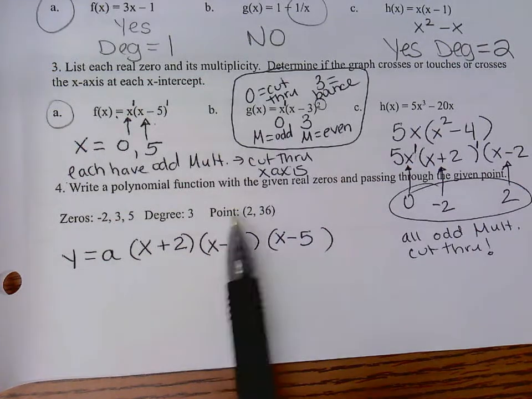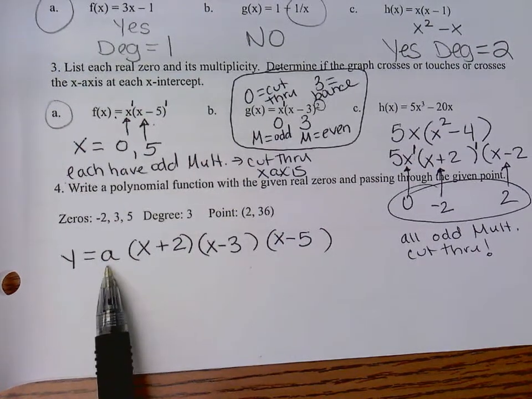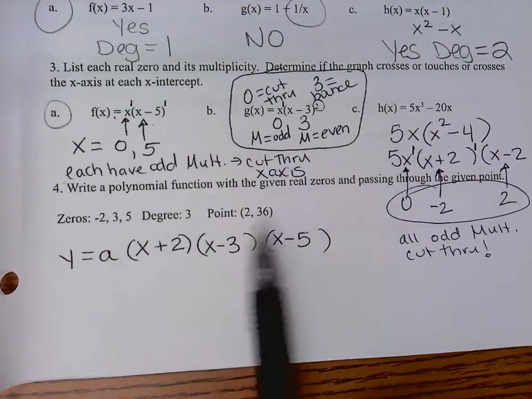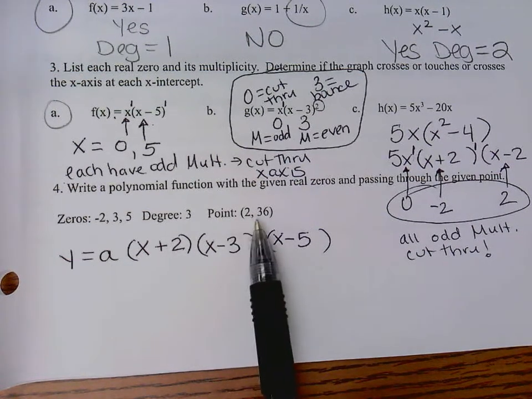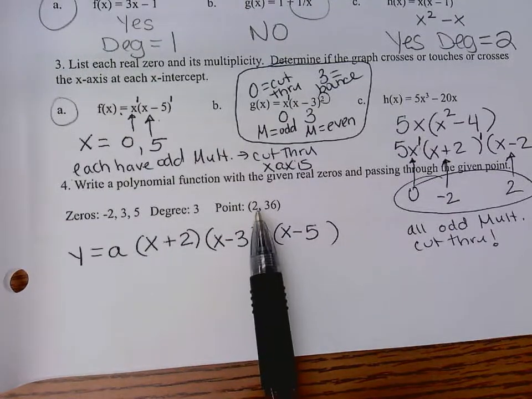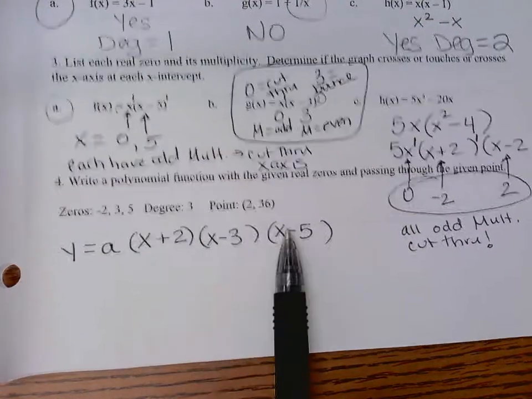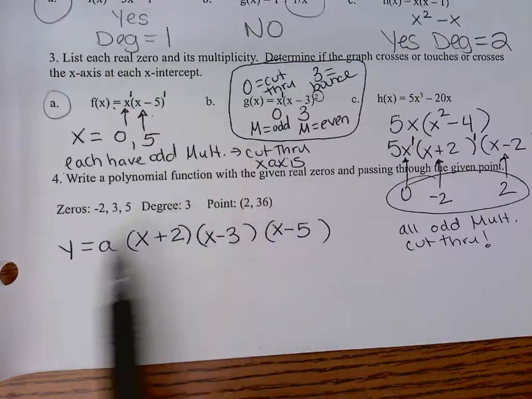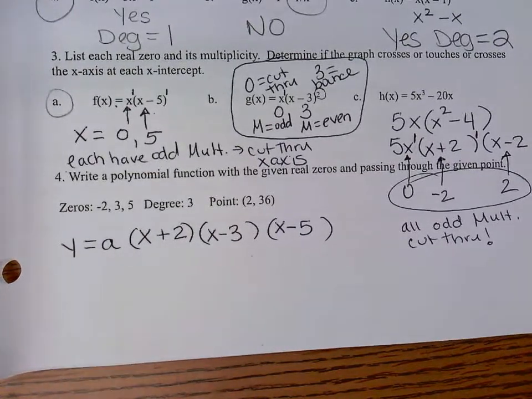Here's the last piece of information, because I don't know how steep this function is. I know that it lies on 2, 36 as one of its coordinates. You plug 2 in for all the x's, you plug 36 in for the y, and you'll be able to solve for a, the steepness of the function.